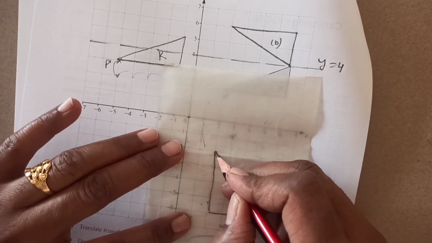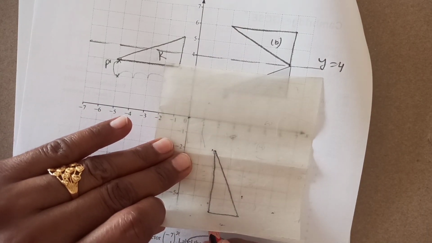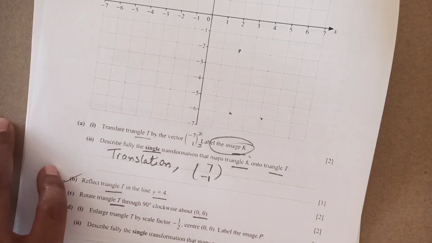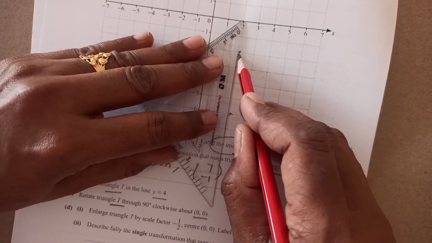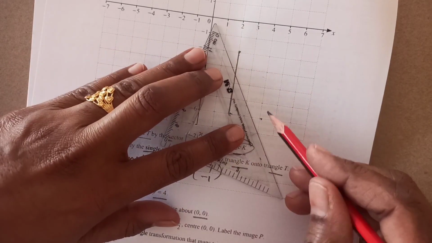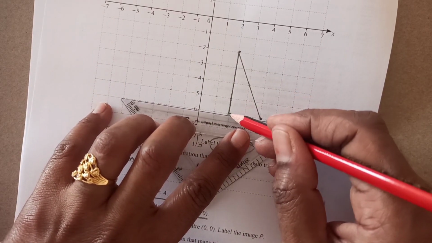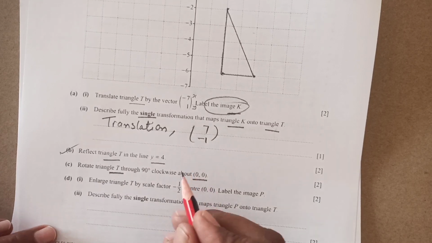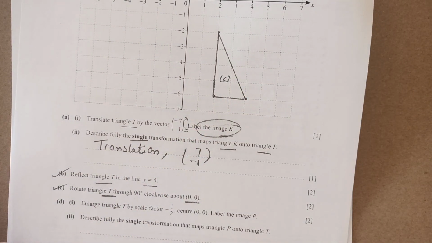So you see the points are here. Now we can just draw a triangle over here, like this, right? So this is the rotation about the center 90 degrees clockwise. So this is part C. So we can just write down C here, right?